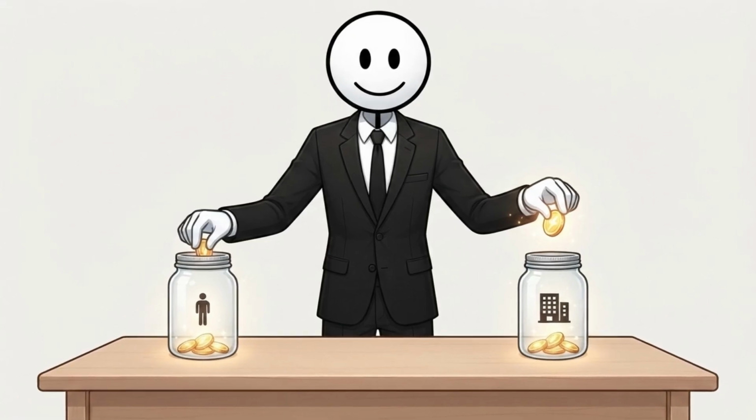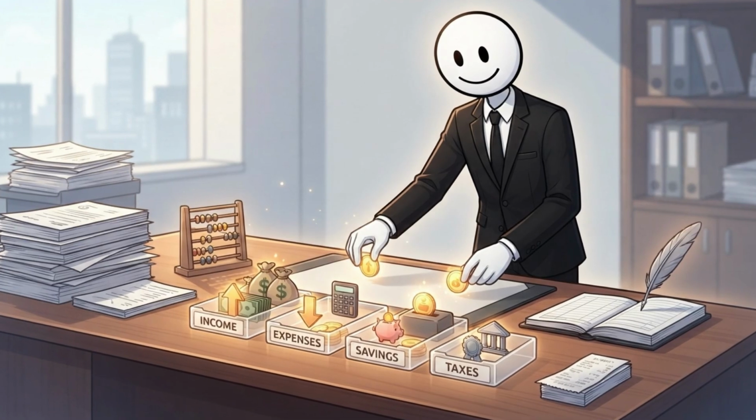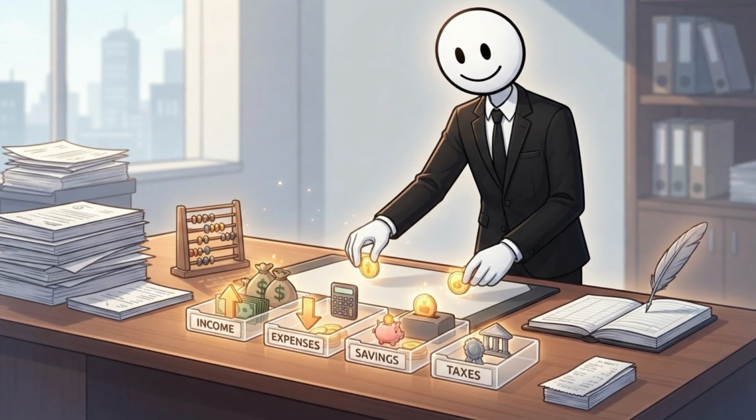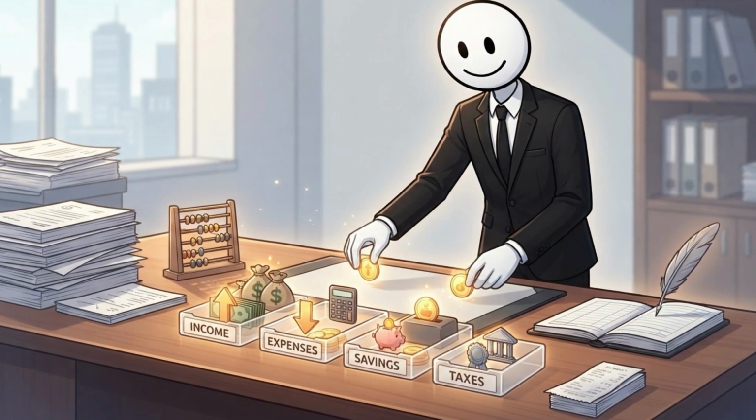Keeping your personal and business finances completely separate is just as important. Mixing the two creates confusion during tax season, complicates bookkeeping, and makes it much harder to determine whether your business is truly financially healthy.